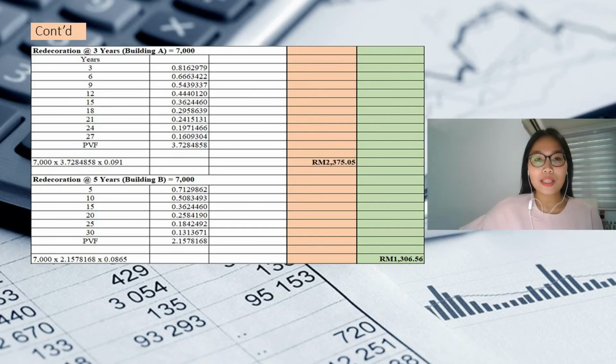Right now, I will be explaining the redecoration for both building A and B. The Parry's table suitable for this question is present value of 1. Both of the buildings have an economic life of 30 years. However, the number of years to decorate is different. For building A, it is every 3 years at 7,000 ringgit with 7% interest. So, the years the building has to be decorated are 3, 6, 9, 12, 15, 18, 21, 24, and 27. Total up the present value and you'll get 3.7284858.